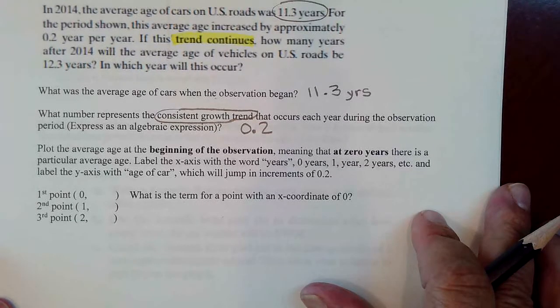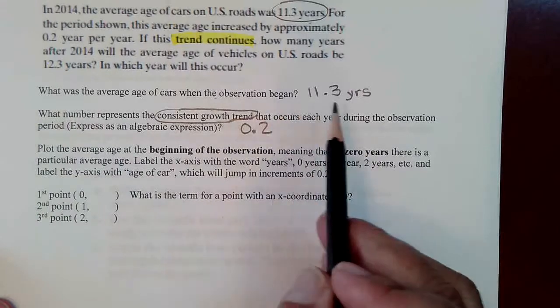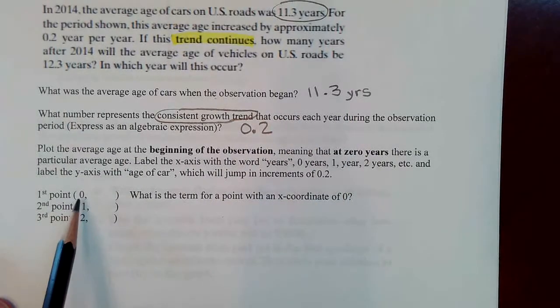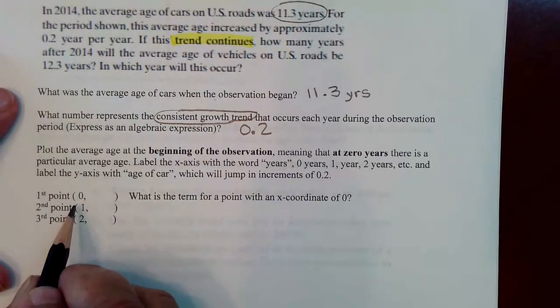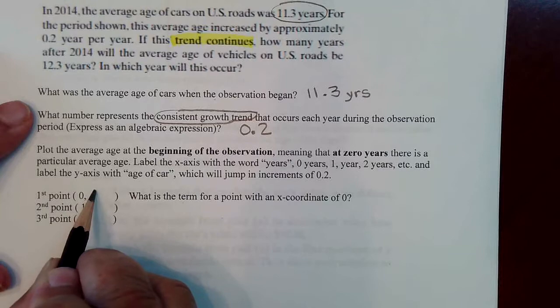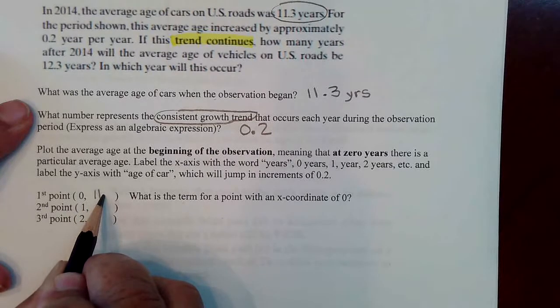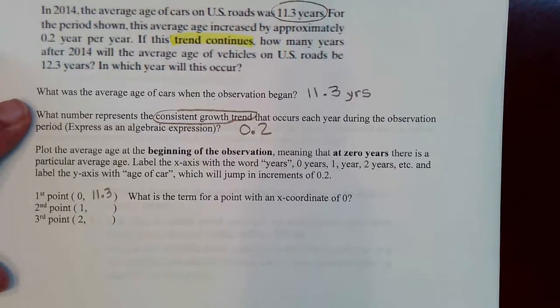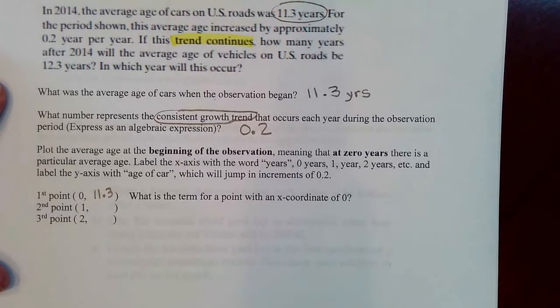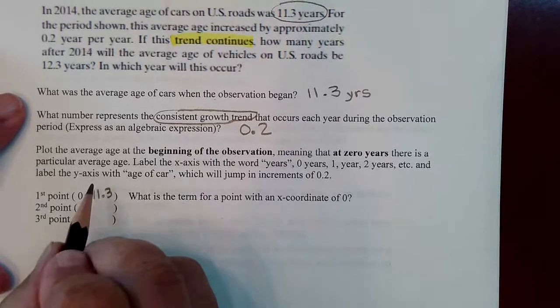Plot the average age at the beginning. Again, average age at the beginning when no number of years had transpired with respect to how long they had been watching the average age of cars. So 0 years have transpired. That means that's the same thing as saying at the beginning of the observation period, the average age of a car was 11.3 years.